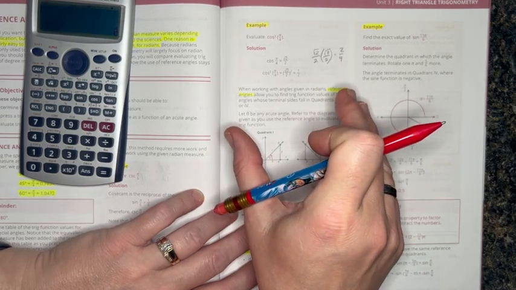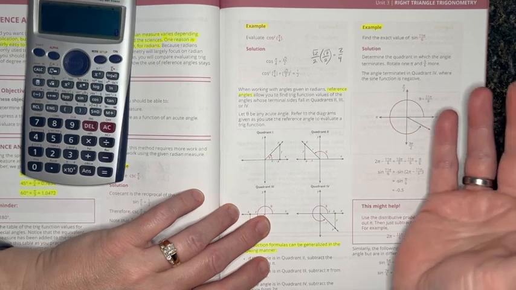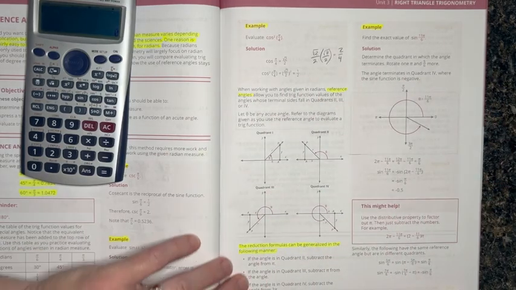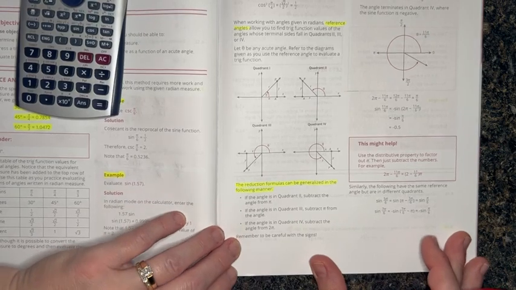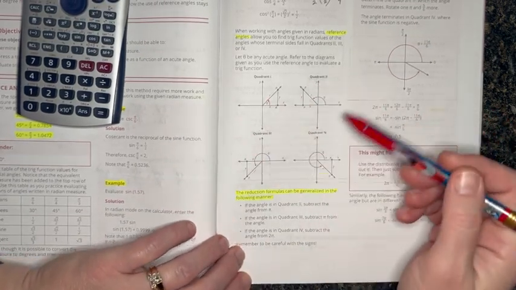Also, working with radians, we can use reference angles to allow us to find the trig function parts, okay? So remember reference angles. We learned them not that long ago. Those things apply here as well.